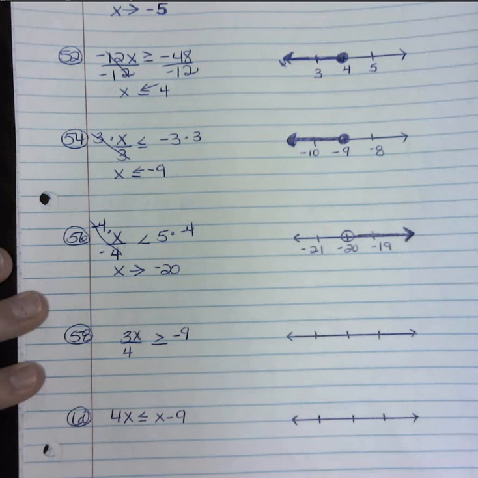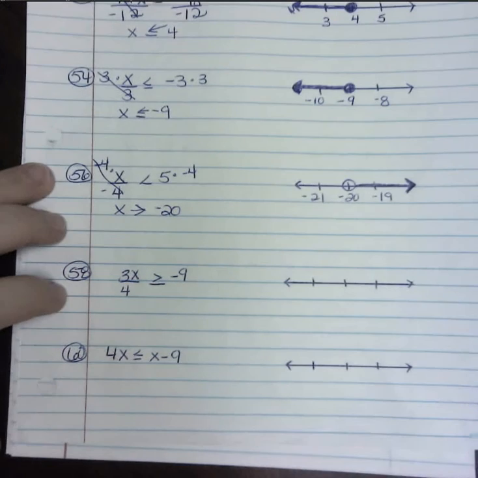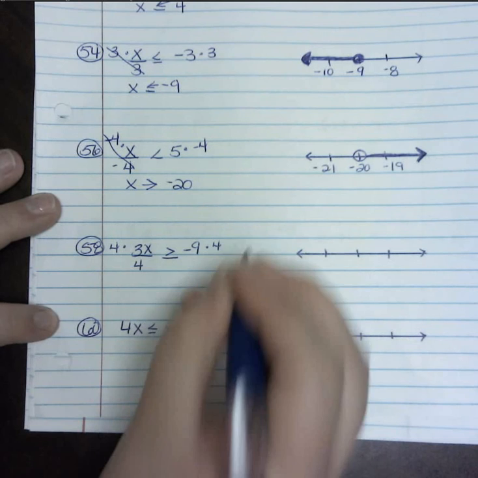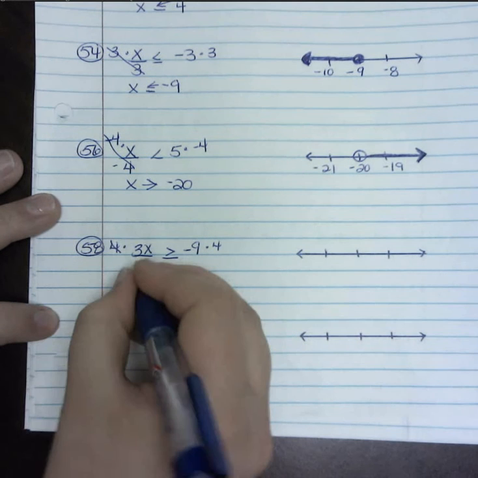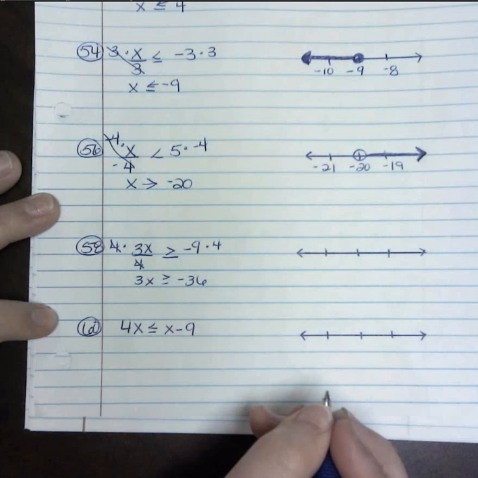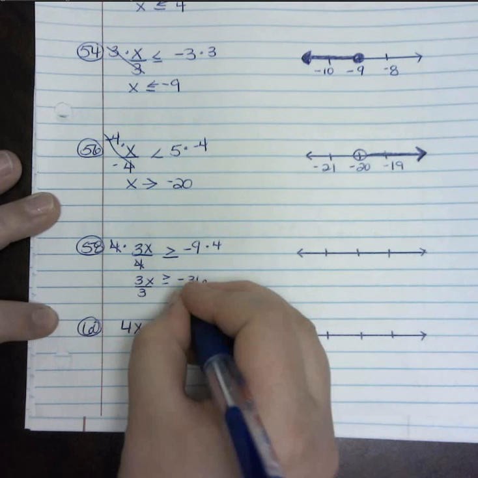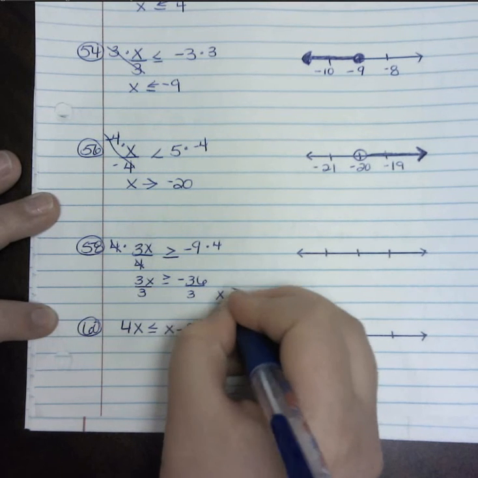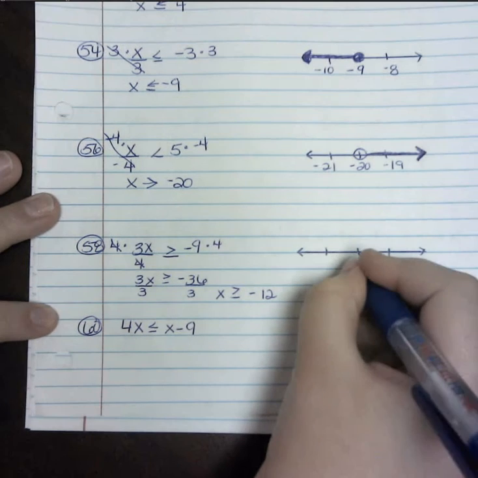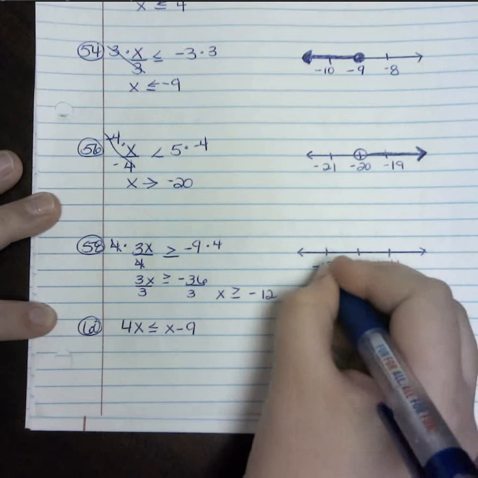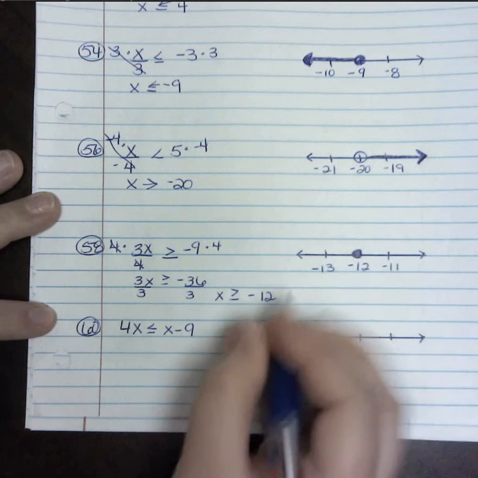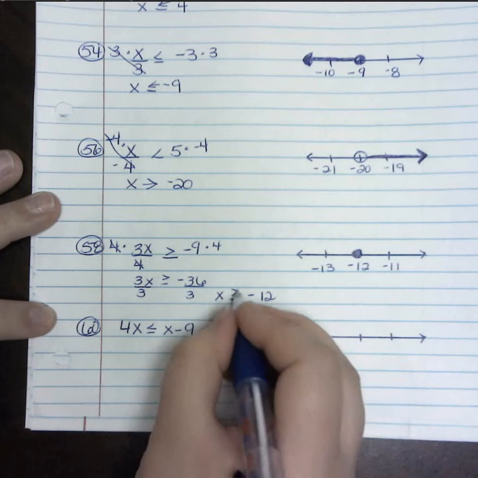Problem 58. Well, let's get rid of the denominator first. So we multiply by a 4, and it was positive, so we don't have to flip anything. Leaves us with 3x is greater than or equal to negative 36. Now we divide by 3 to get x is greater than or equal to negative 12. So negative 12, negative 11, and negative 13. I'm going to have a closed circle on my negative 12 because there was that equal sign, and I'm going to shade to the right.